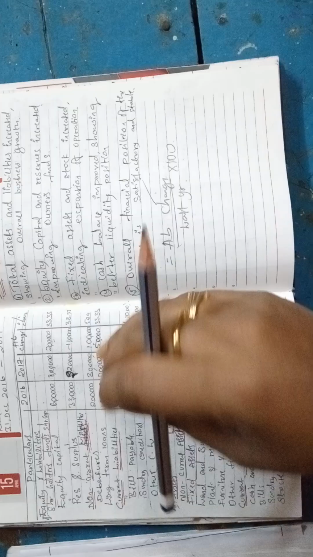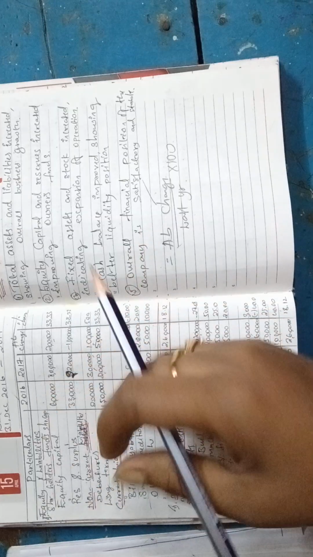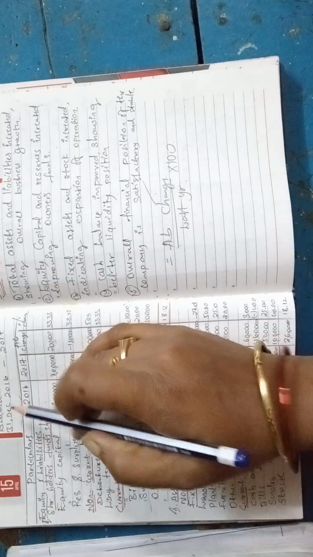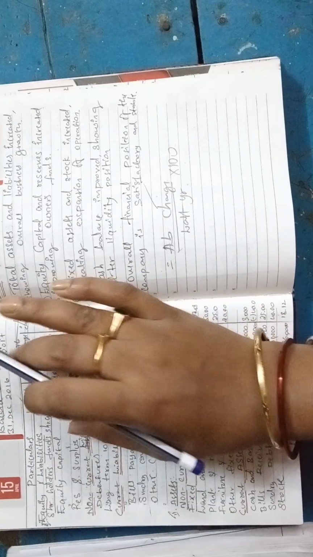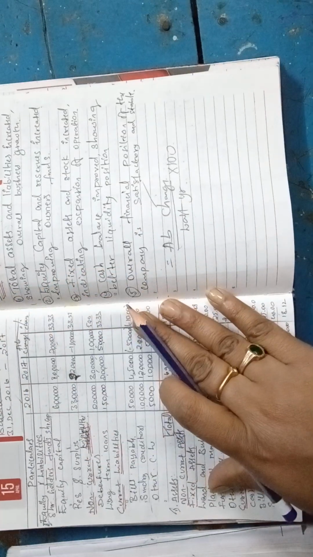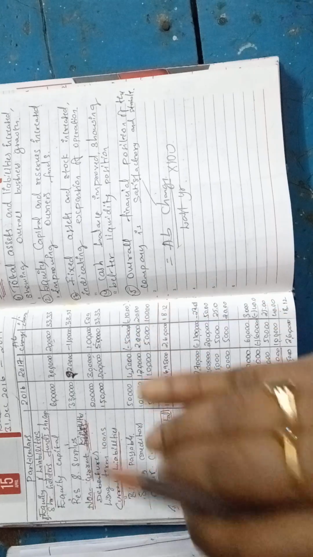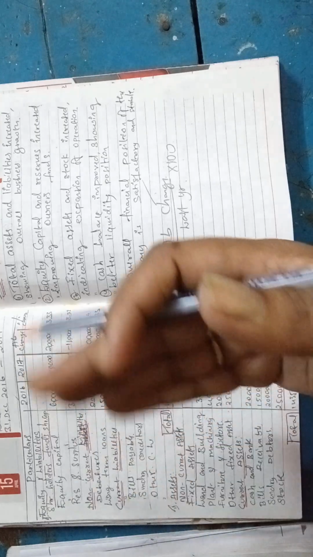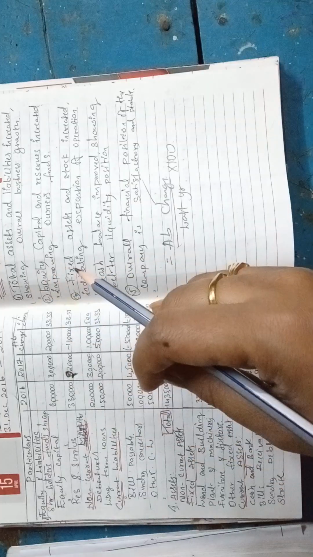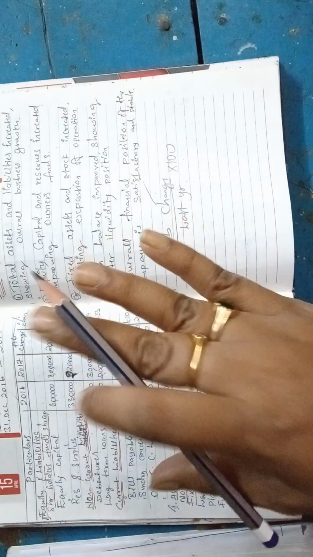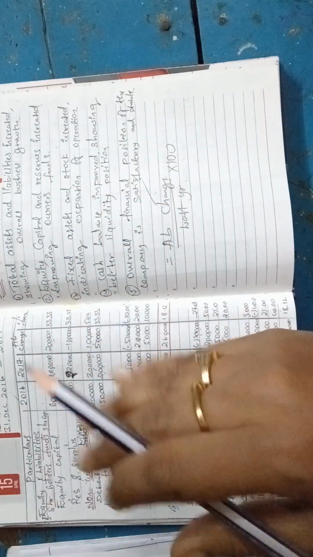I'm repeating once again: this comparative balance sheet is a statement that shows the financial position of a business for 2 or more years side by side. It helps to compare increase or decrease in assets and liabilities over time.